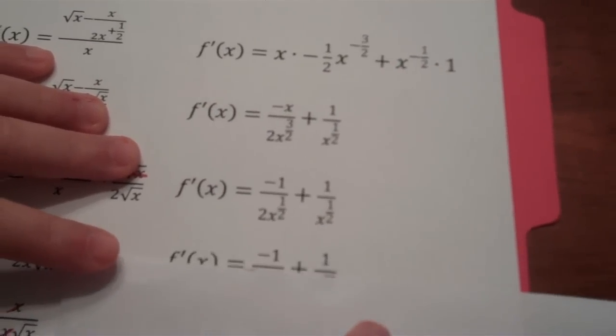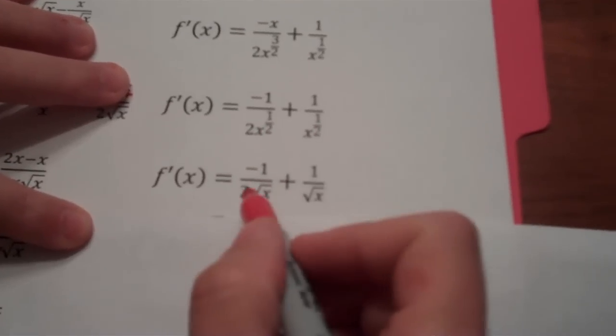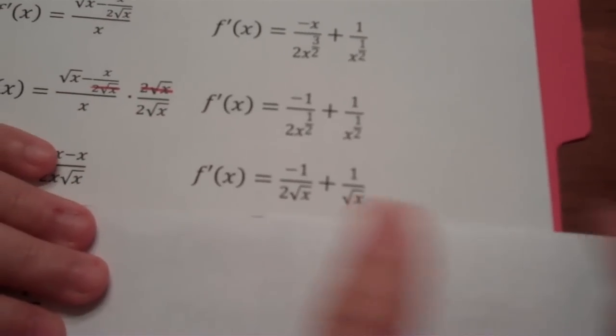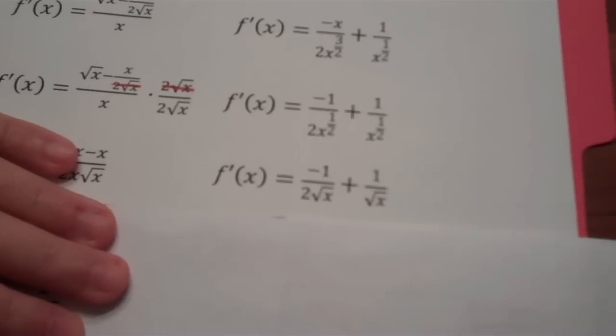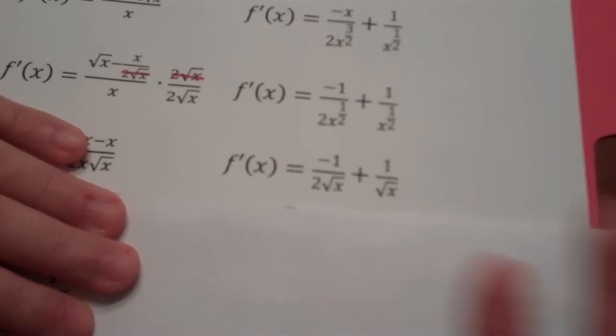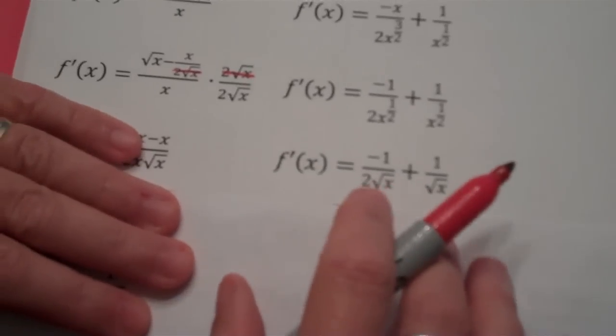Now let's convert those to radical form. So both cases where I had x to the 1 half, I write those as radical x. Now, to be honest, at this point I'm really done. It's in proper form, it's been converted back to radical form, there's no negative exponents, there's no fractional exponents. This would be good enough on the test.